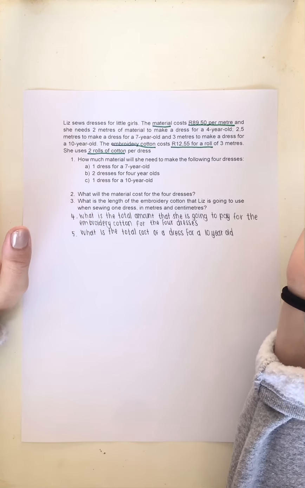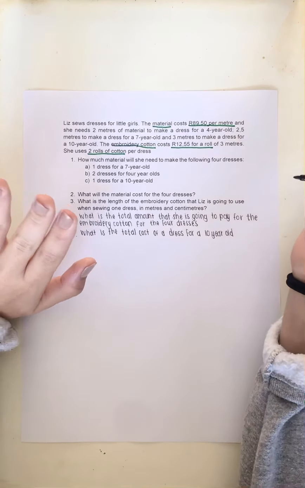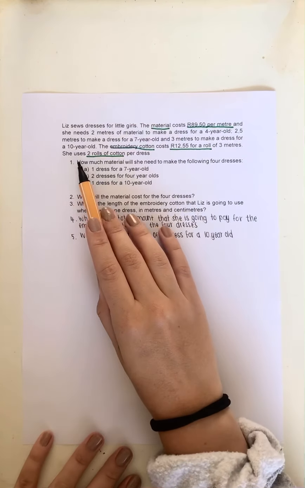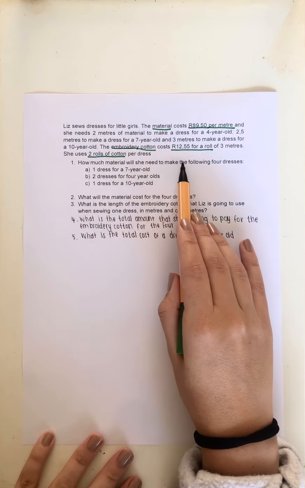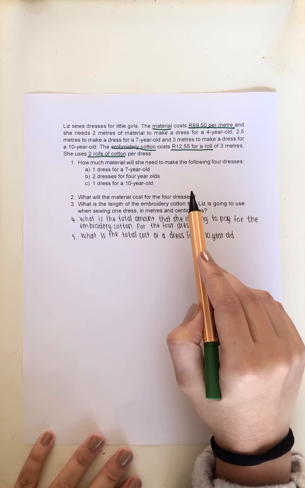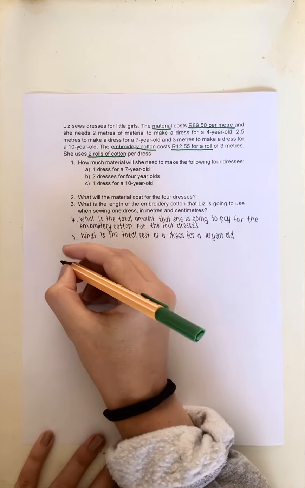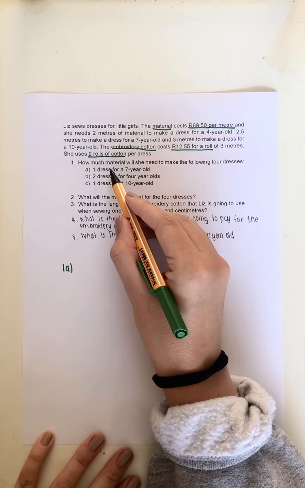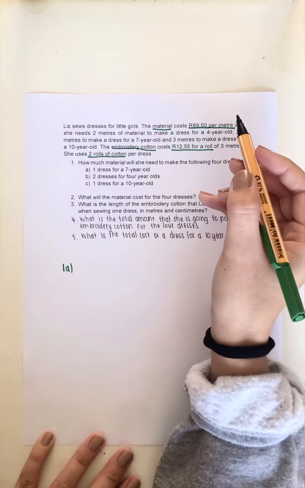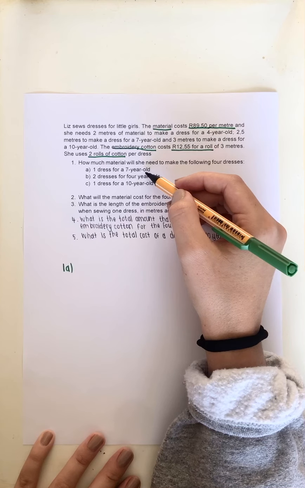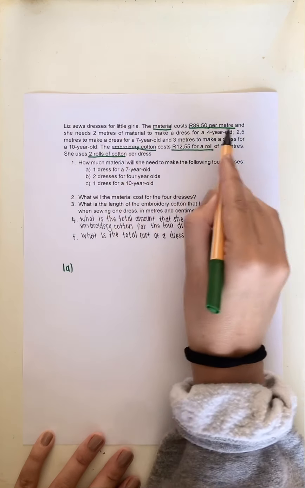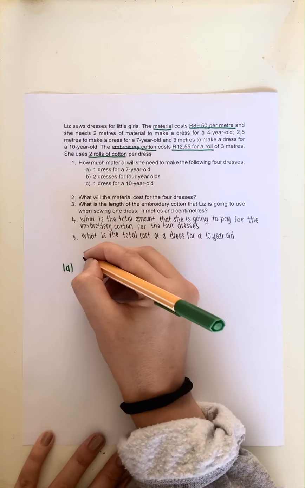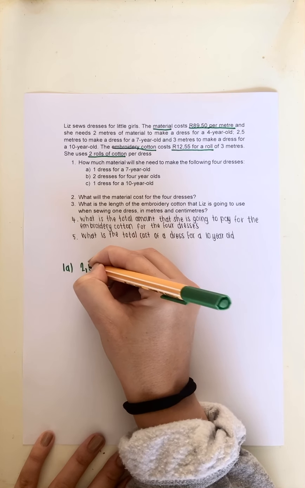Right, so this is a lot of information, but let's just go through the questions and we can take it from there. So number 1 says, how much material will she need to make the following 4 dresses? Okay, so for one dress for a 7-year-old, so it says how much material. Okay, so meters. For a 7-year-old, it told us she needed 2.5 meters to make a dress for a 7-year-old. So 2.5 meters.